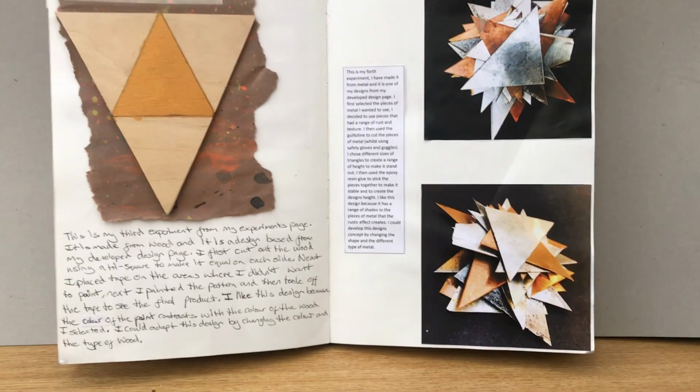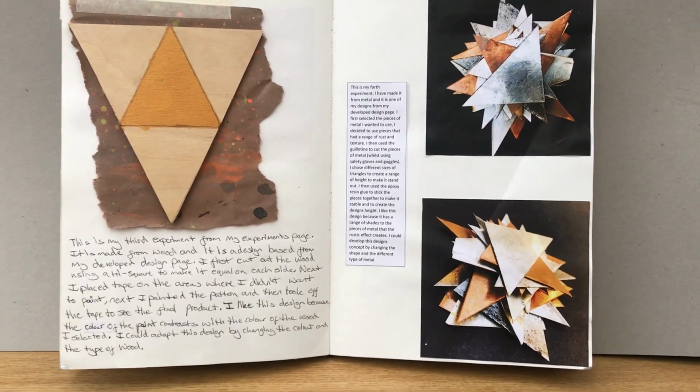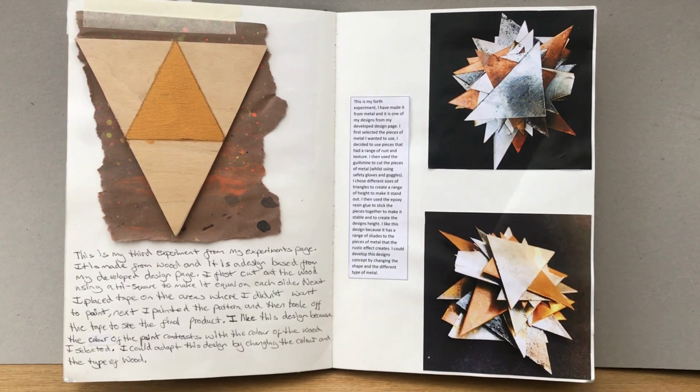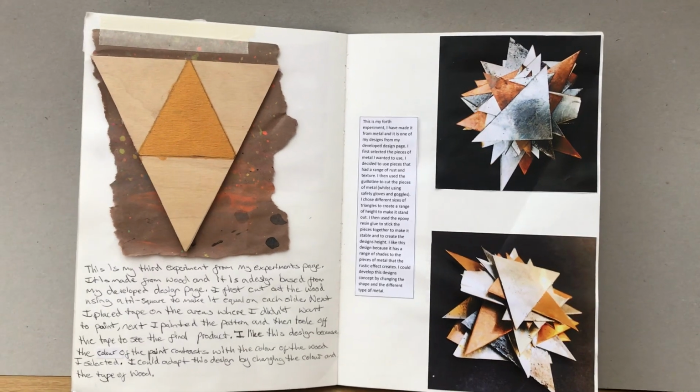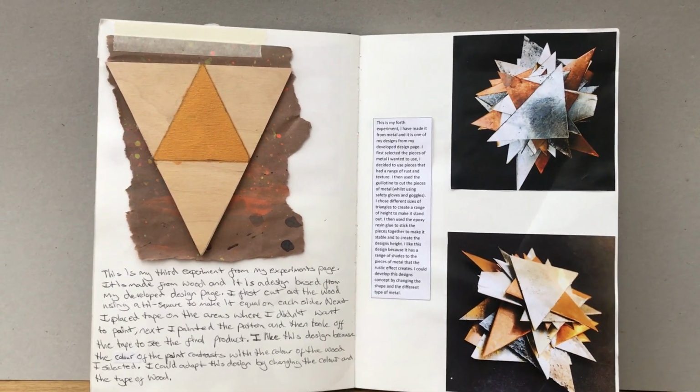Okay, so that was a longer video. Rewind it, pause it, look at things again as you need to, tick things off. Hopefully this has been helpful. So that's my top tip, guys, for the development and refinement section.